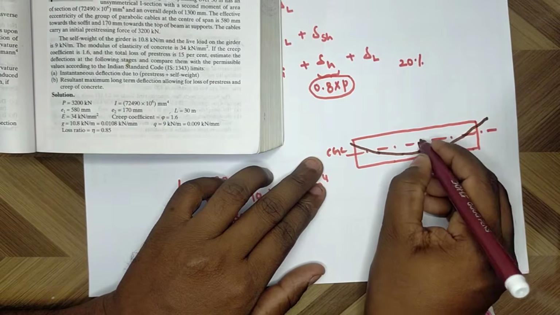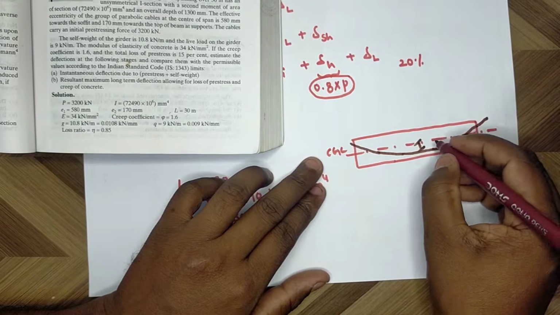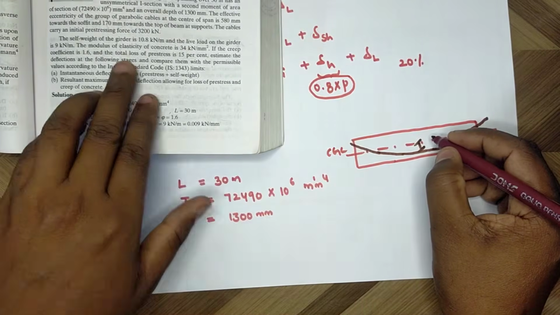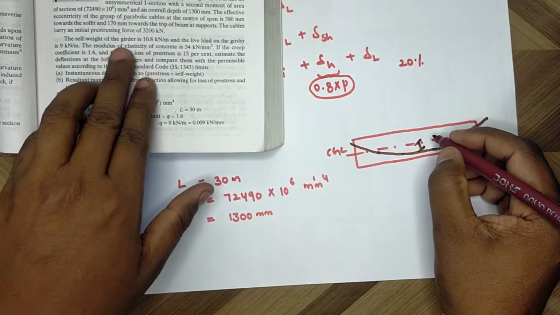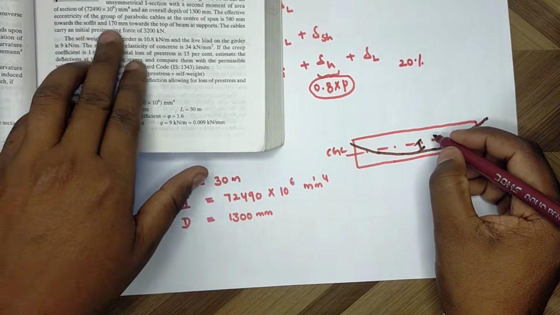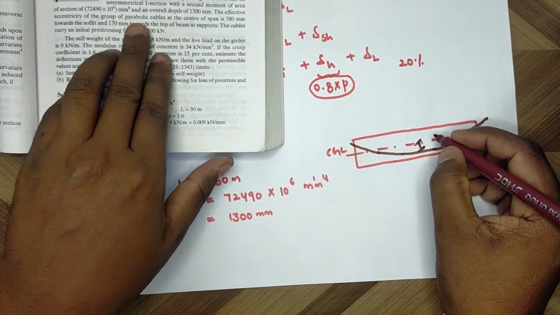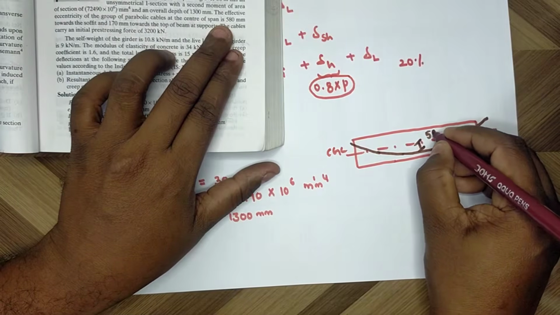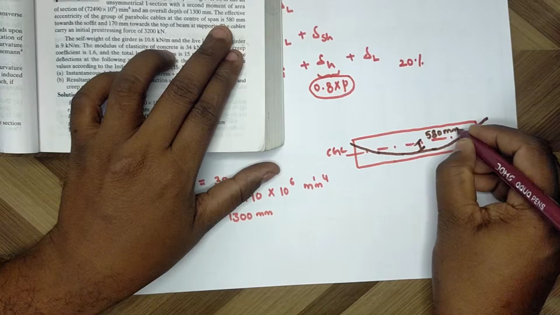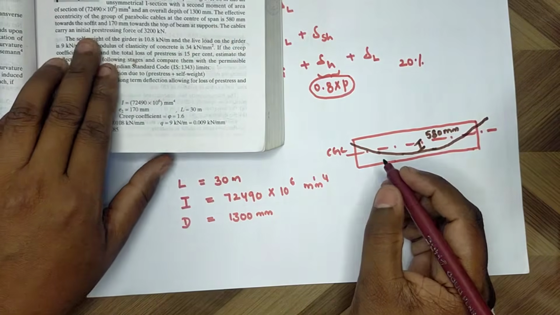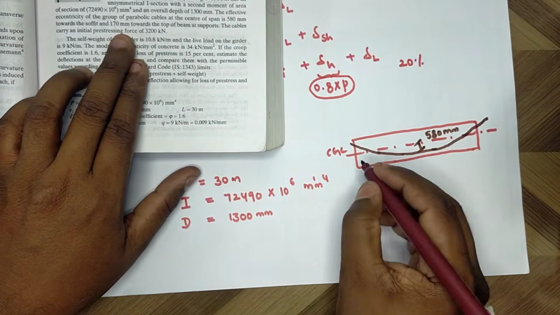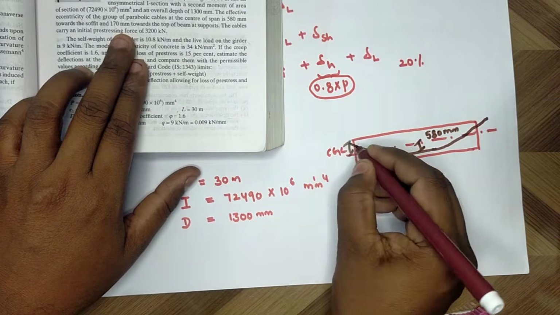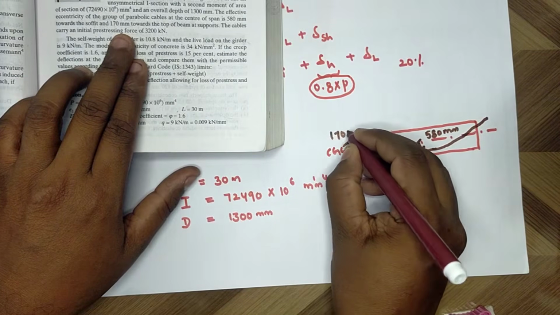At the center, the eccentricity is 580 mm, and the eccentricity at supports is this one, 170 mm.